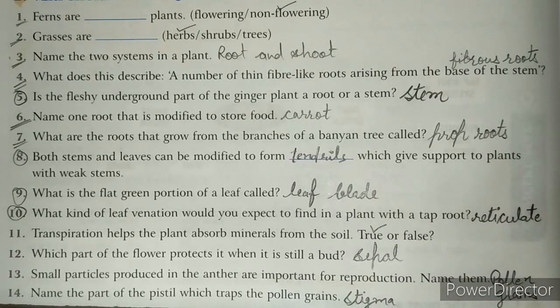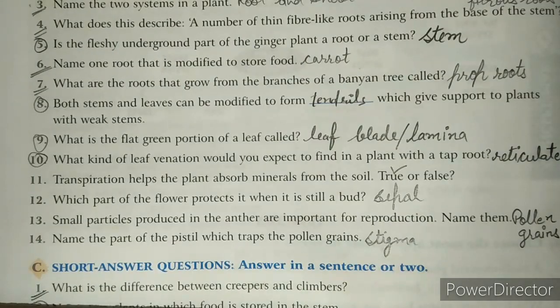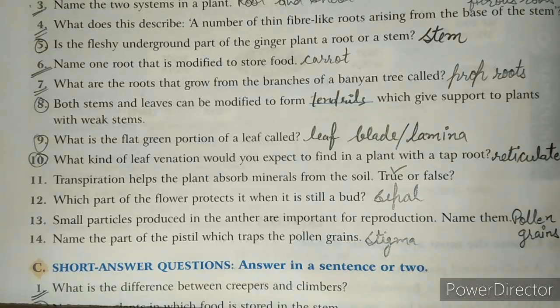The next one we have, what is the flat green portion of a leaf called? So it is called leaf blade or lamina, also you can write. Next one we have, what kind of leaf venation would you expect to find in a plant with tap roots?